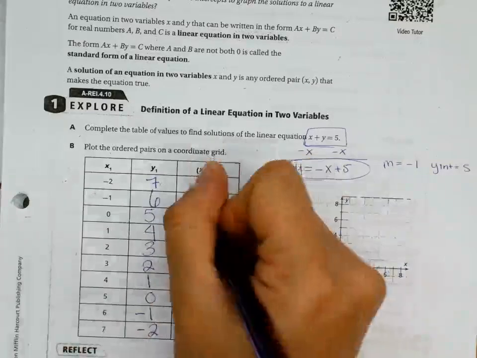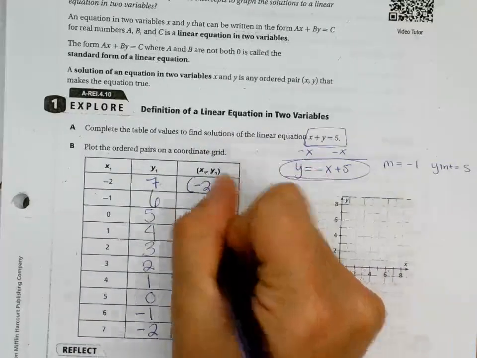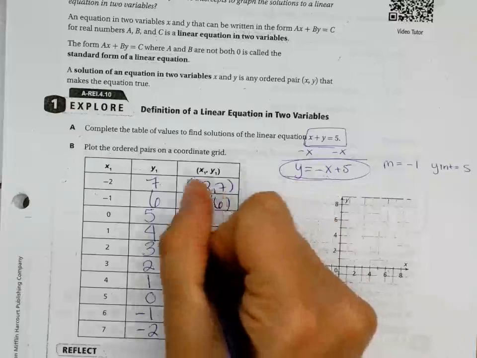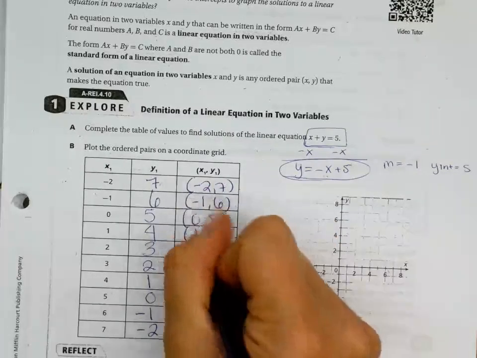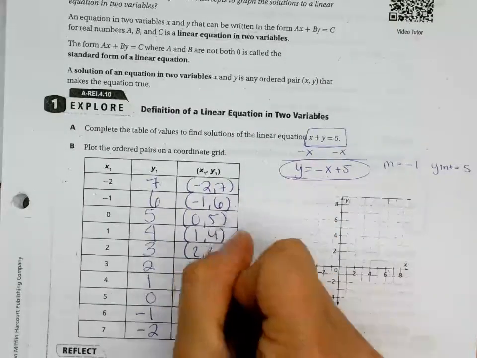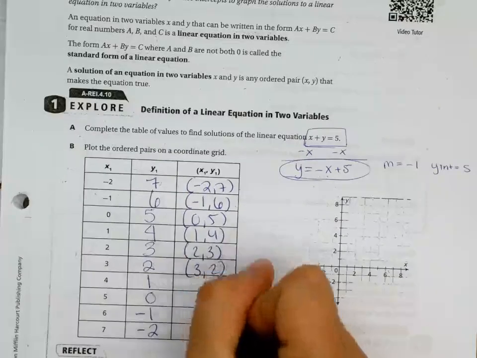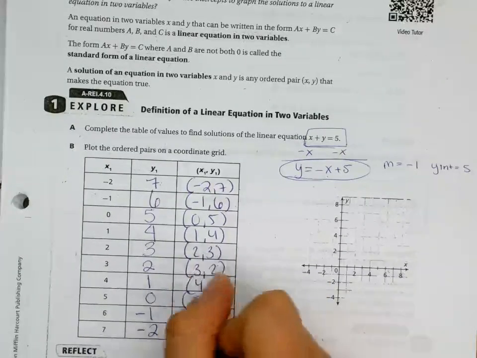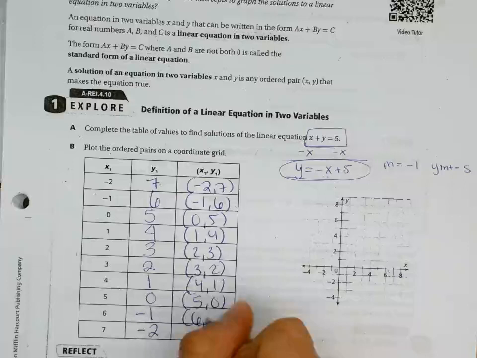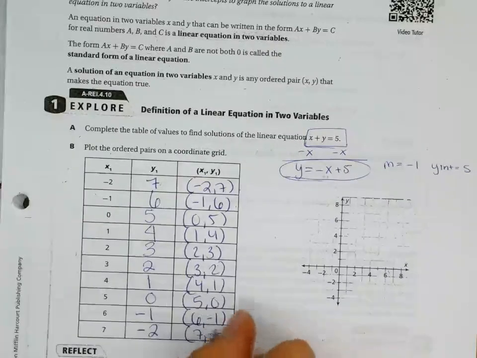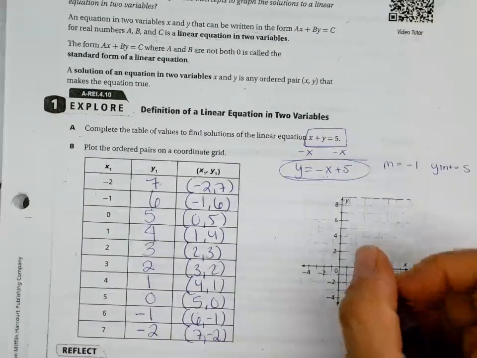So these are our ordered pairs: negative 2, 7; negative 1, 6; 0, 5; 1, 4; 2, 3; 3, 2; 4, 1; 5, 0; 6, negative 1; and 7, negative 2. And we can plot these ordered pairs.